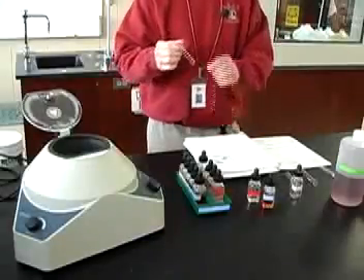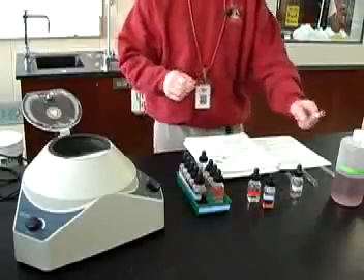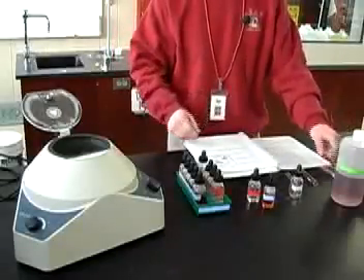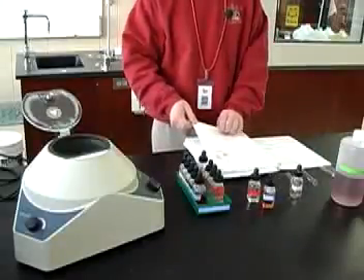And then make sure to label it really, really well, because remember there's other people doing labs in here too, and then you can set that aside in your lab station. Don't trust your memory, write it down.